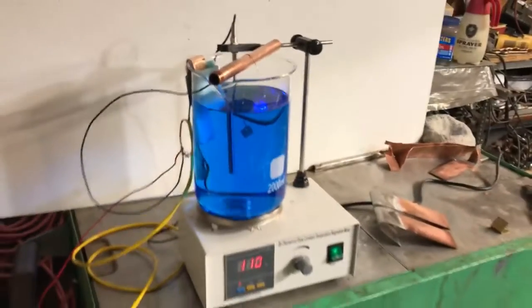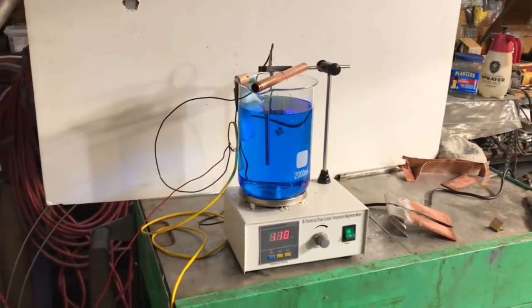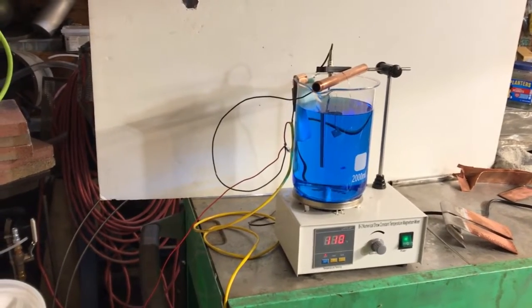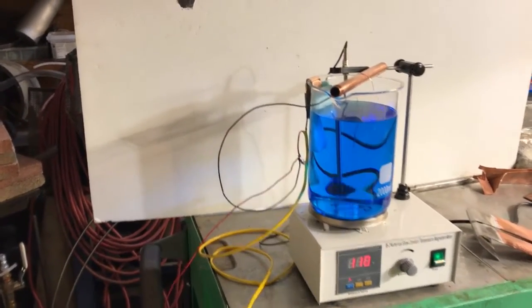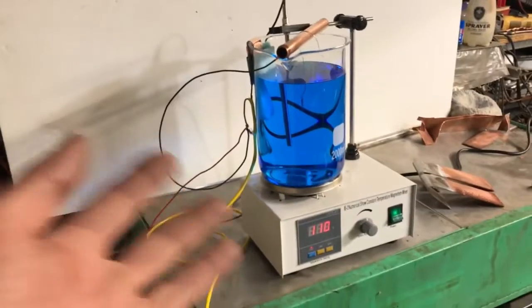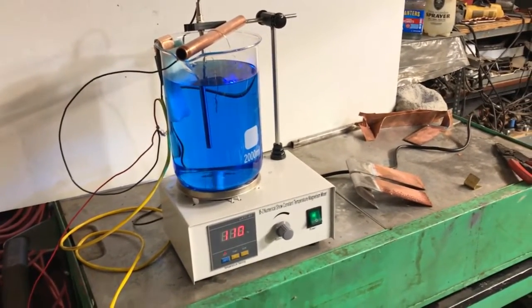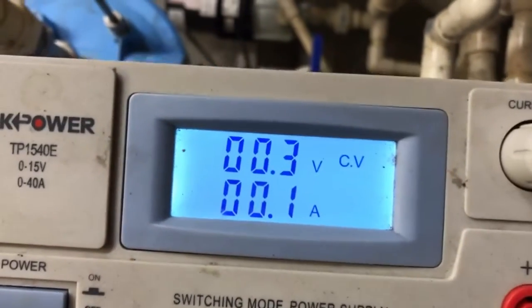In this test, we're doing a whole cell test, which is where we are reading the electrolyte solution to determine the most effective current density. You can't just pick a current density based on specifications you might find in a book somewhere because of all the different variables. So in the beginning of this test, we're starting off at 0.1 amps, 0.3 volts.